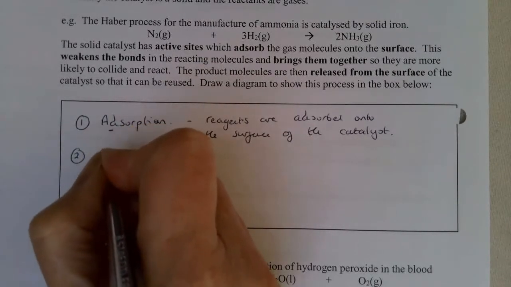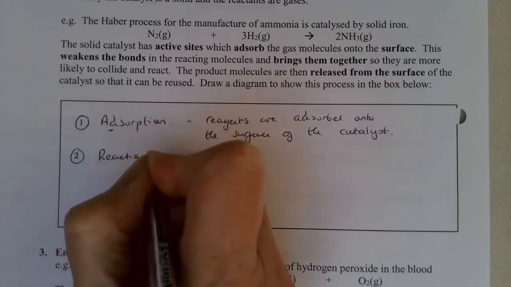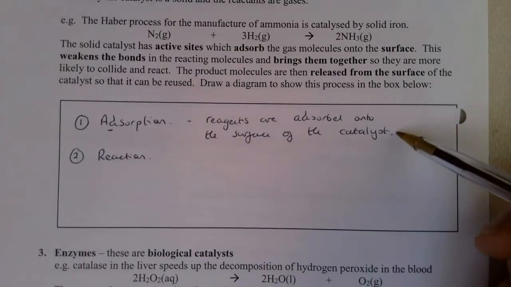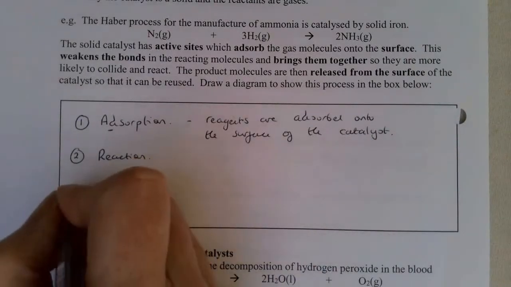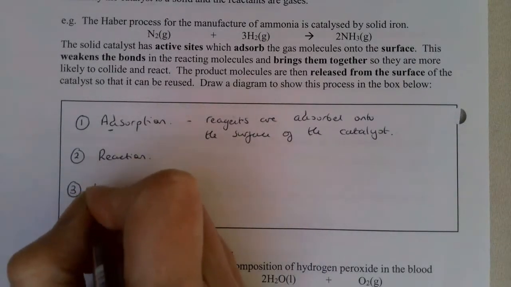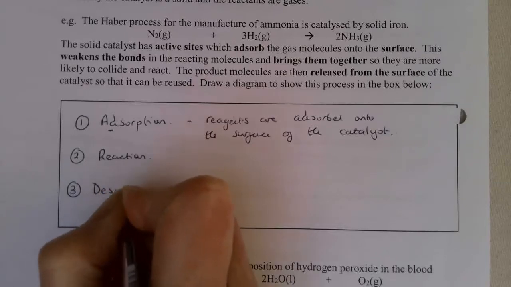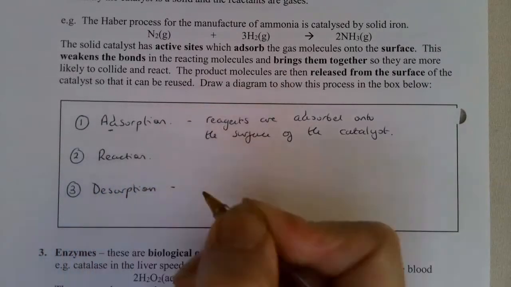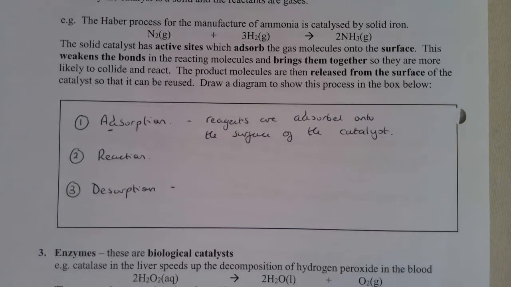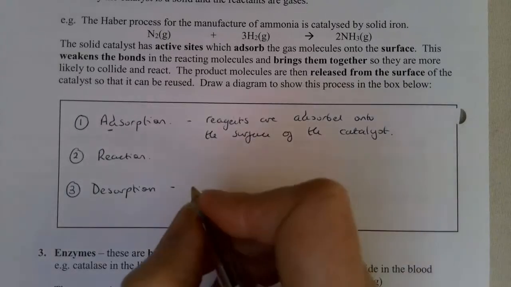Next, there's some sort of reaction. By bonding to the surface of the catalyst, that's weakening the bonds between the reagents, and it's also ensuring that reagents are held in the correct orientation. So it brings them more into contact. Lastly, we have desorption, where the products are desorbed from the surface of the catalyst.